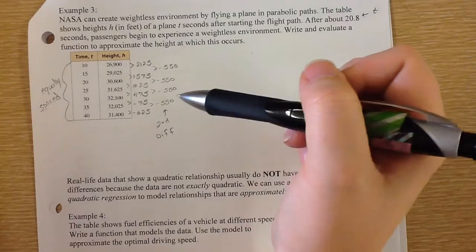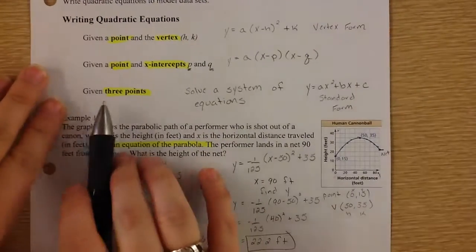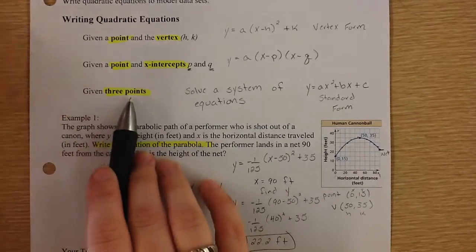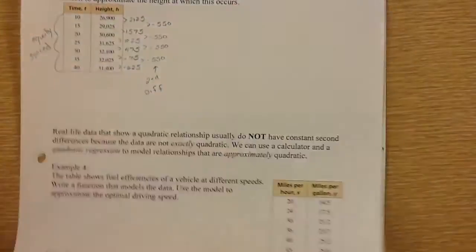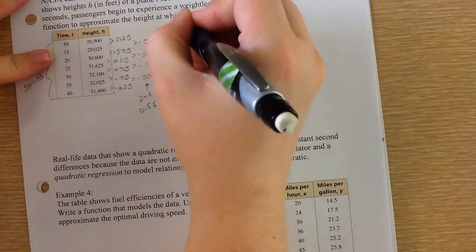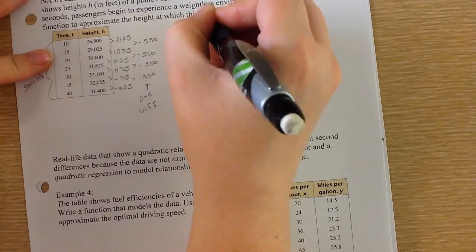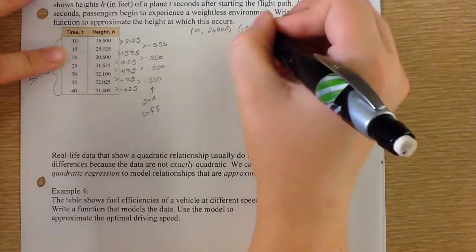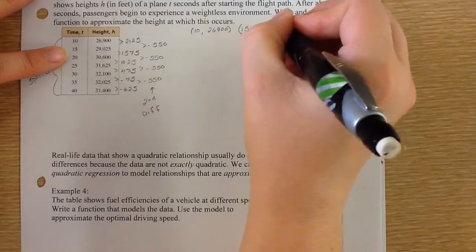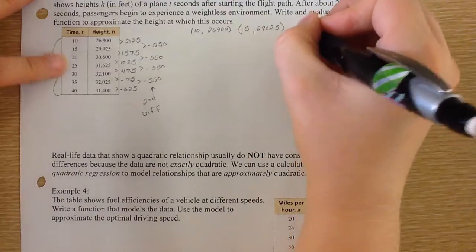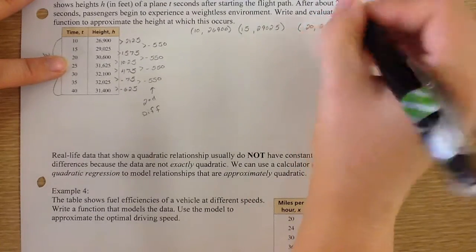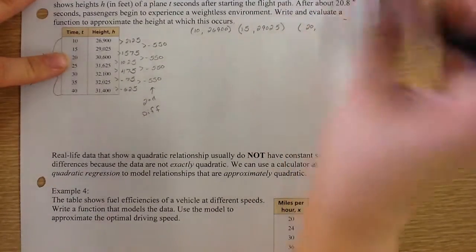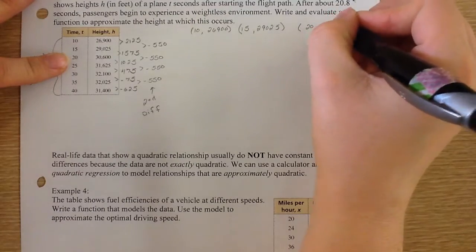You only need 3 ordered pairs. So this is this last type of problem, if I'm given 3 points. So I only need 3 points. I'm just going to go ahead and jot down 3 points. We have 10, 26,900. Then we have the point 15, 29,025. And then one other point, 20, 30,600. So I have 3 points.